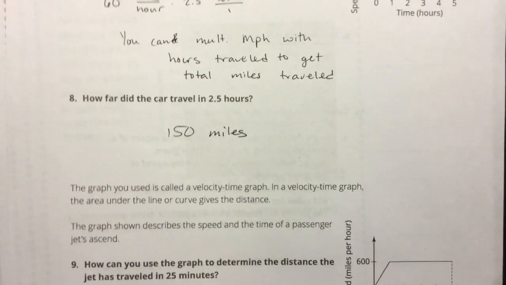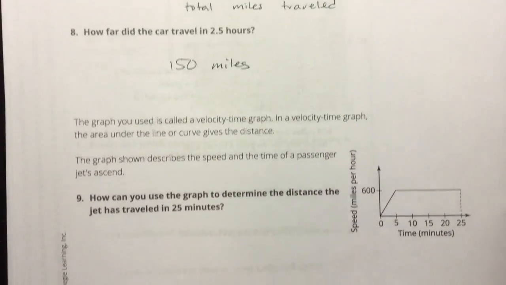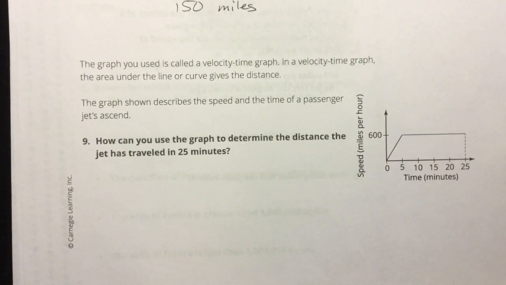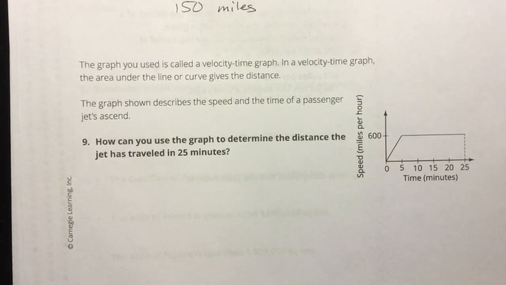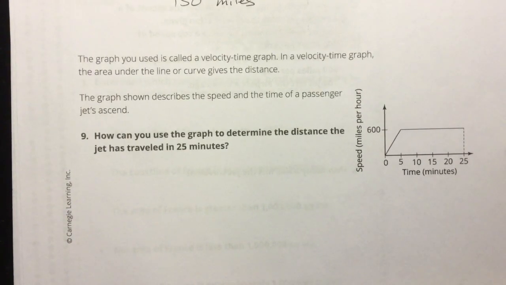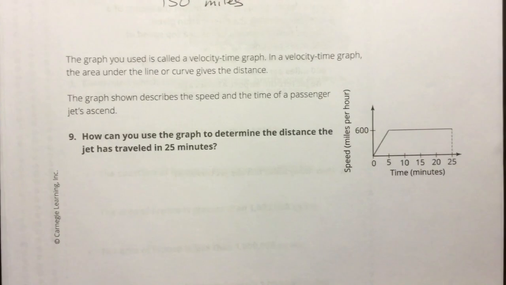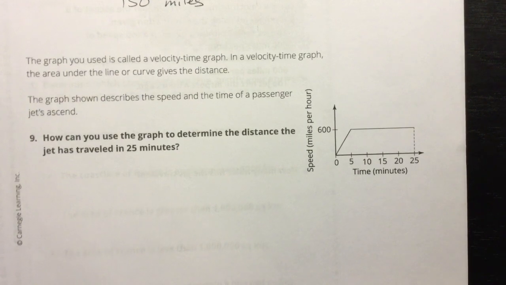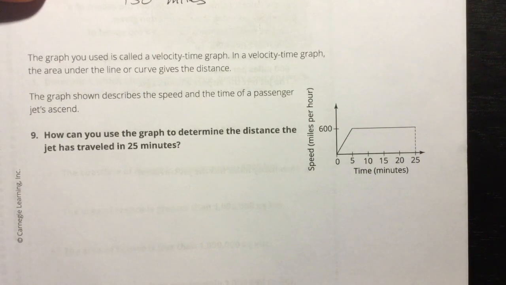Okay, so now it gives us a little info. It says the graph you used is called a velocity time graph. In a velocity time graph, the area under the curve, the line or curve, represents the distance. So that's kind of what I was talking about a little bit. The graph shown describes the speed and the time of a passenger jet's ascent. So as a passenger jet is ascending, we have this little graph over here. How can you use the graph to determine the distance the jet has traveled in 25 minutes?